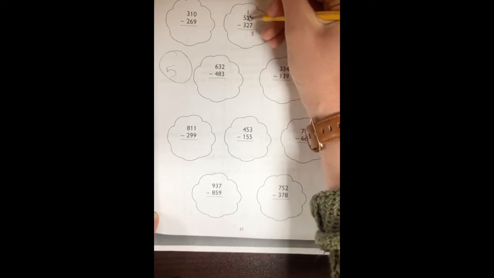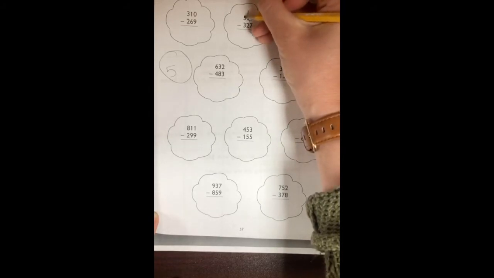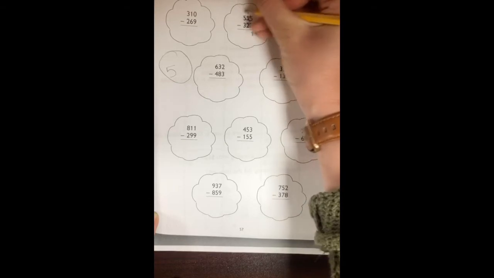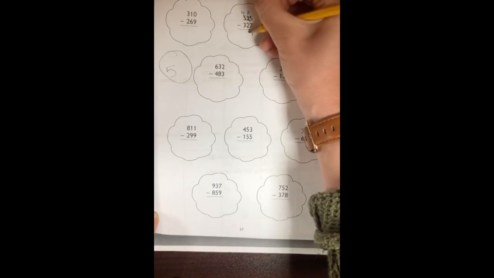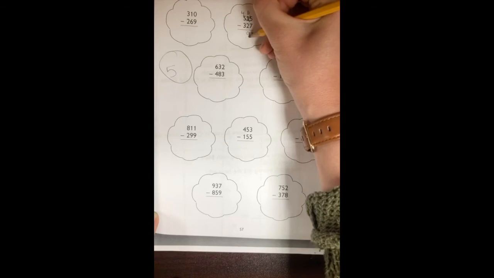1 take away 2, cannot do that. I'm going to go next door into my hundreds column, take away 1, so I'm left with 4, which means I have 11 in my tens column. 11 take away 2 is 9. And then we have 4 take away 3 is 1.